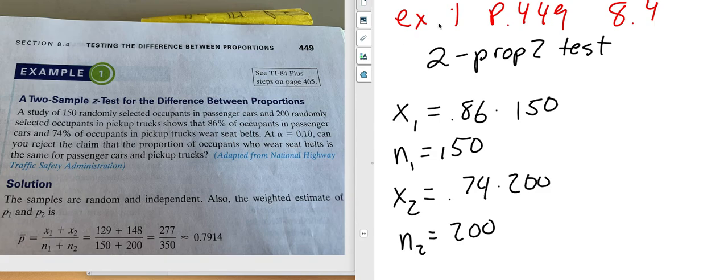All right, class, this is example 1, page 449, 8.4. This section is 2 prop z-test. Hopefully you've read through all of the material up to page 449 in this section. And again, just a reminder, hopefully you're doing all the book problems also, as well as the online, because the book problems, if you do those, you're going to learn a little bit more than just doing the online problems. But okay, so anyways, here's the question.